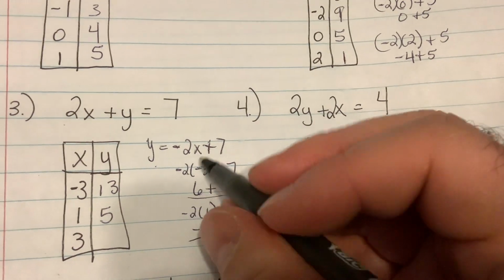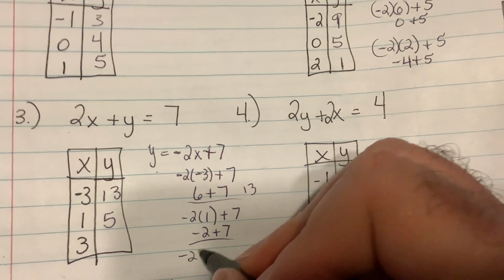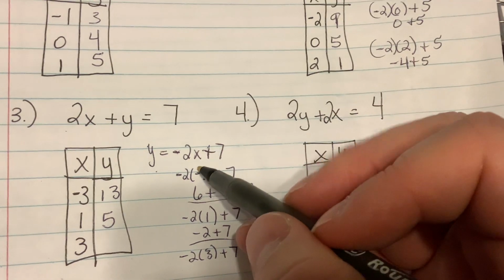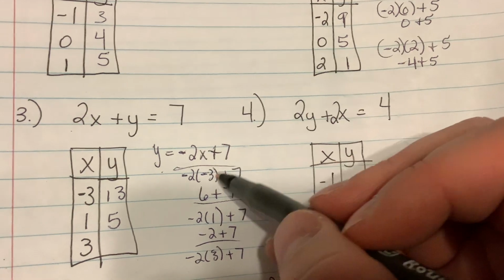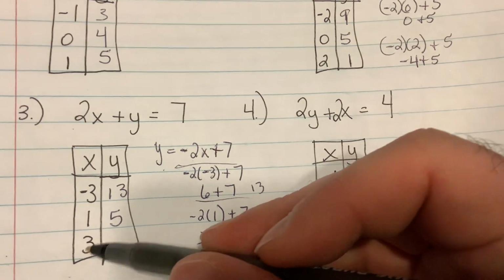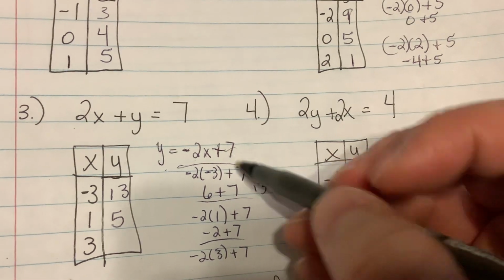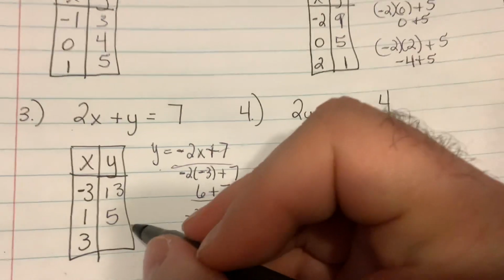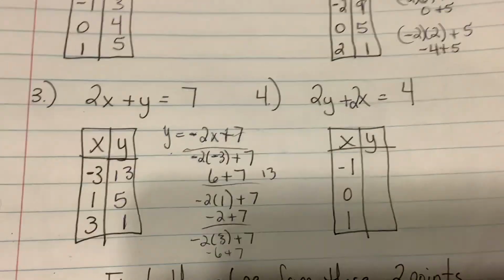Okay, and then let's do the 3. Plug in -2 times 3 plus 7. Okay, and each one I'm going back to this equation. So, you know, each time I start right here, -2 times 3 plus 7. And so now it's -6 plus 7, which is 1. Okay.